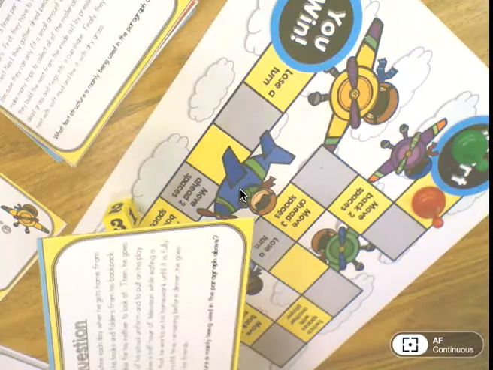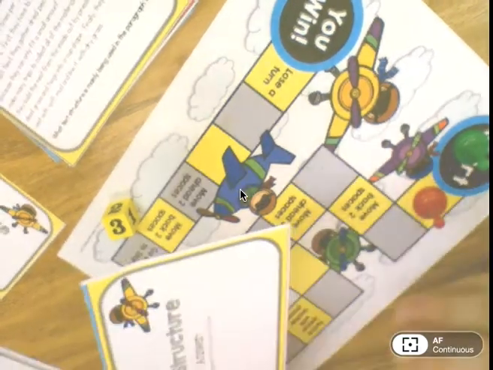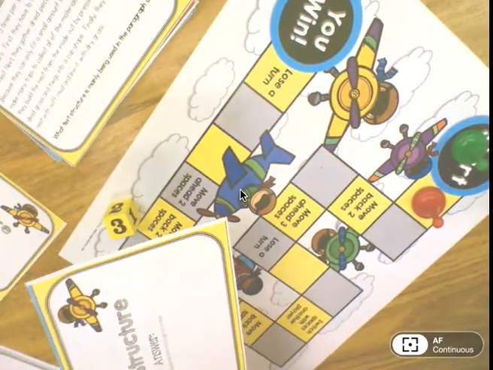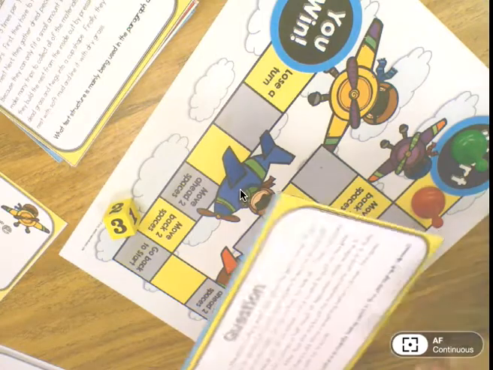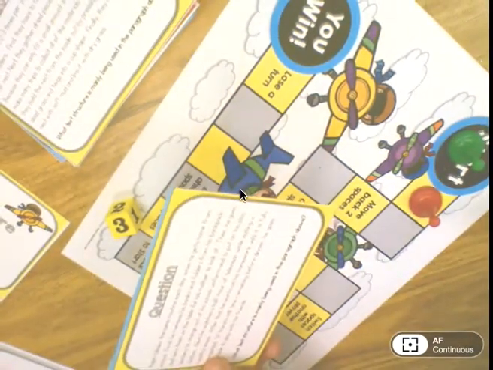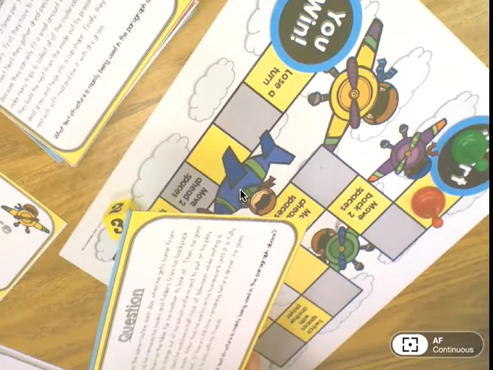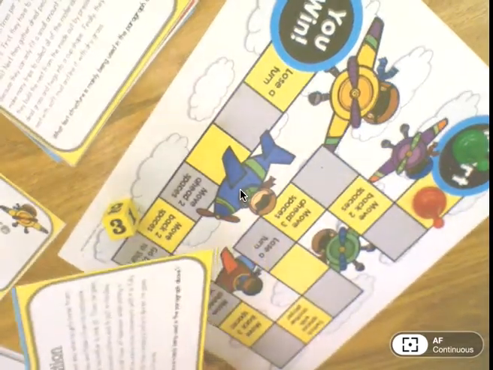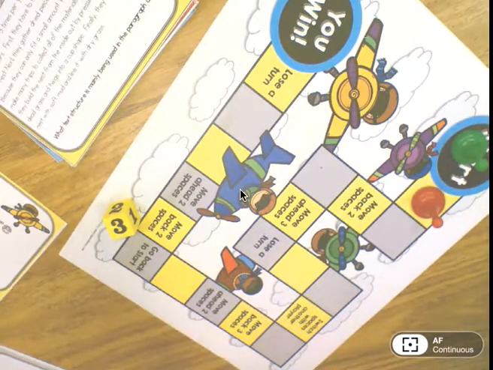I am going to think that it's possibly description. So I'm going to turn it over, and I was incorrect. It's actually sequence and chronological order. And really, now that I think about it, I probably should have known that because they used words like first, then, next, and they're telling about his day in order. So shucks, I really should have known that, but because I answered it wrong, I don't get to roll the dice and I do not get to move.